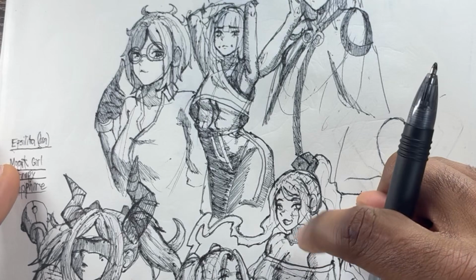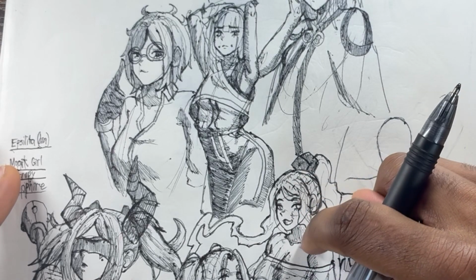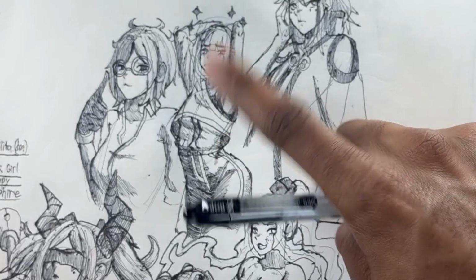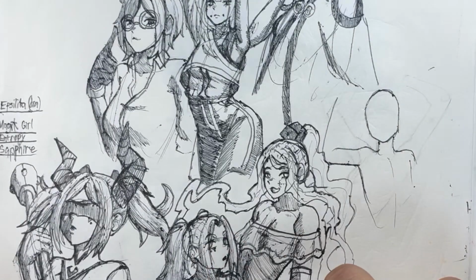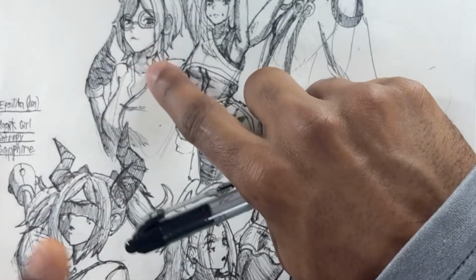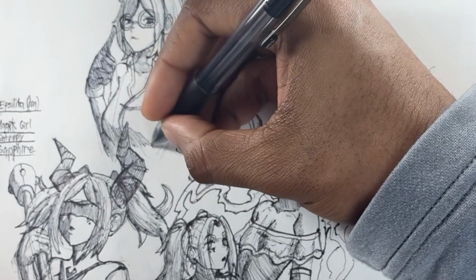I think it looks more clean than this one. Look at the hair on this one. The hair on this one is kind of going all over the place. I don't know what's happening there. This one, I think this one's kind of clean. This one is a little bit more messy. I think I like this one. This one has more clarity to it.